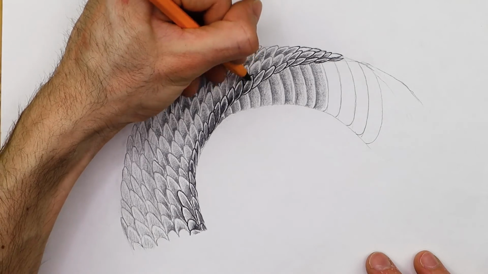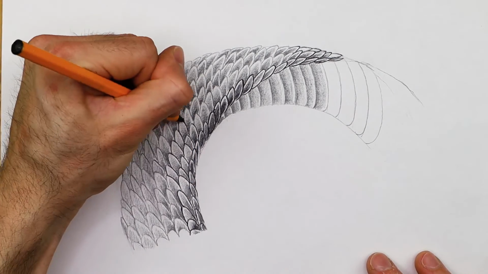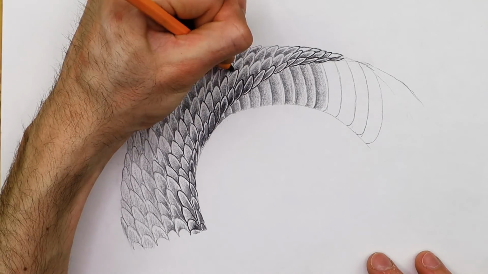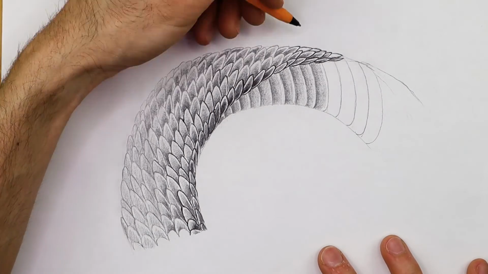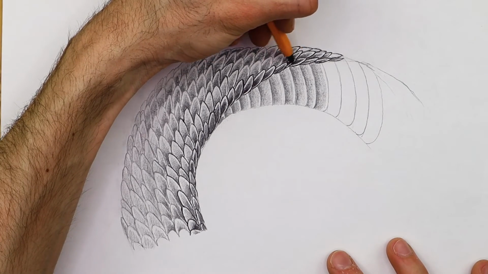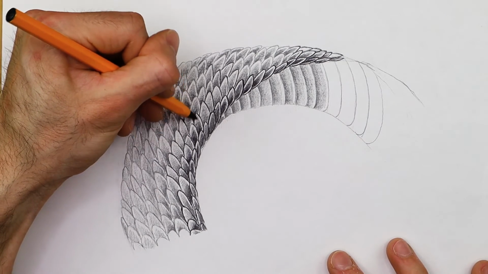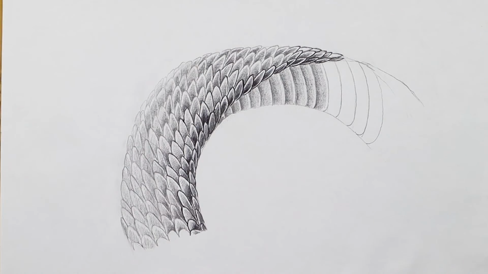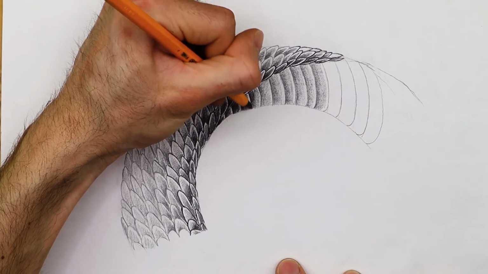So one is that we can darken the scales one at a time, again making sure that each scale gets slightly lighter as we shift towards the illuminated or lighter side of our snake cylindrical structure as we twist towards the light source. But then another way to do it is you can actually shade over the entire scale drawing itself, basically shading over all of them, moving from the darker side to the lighter side.